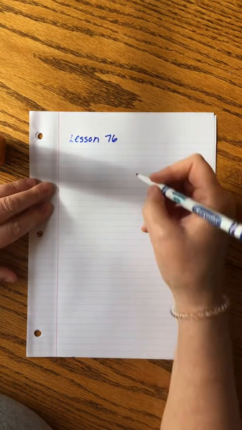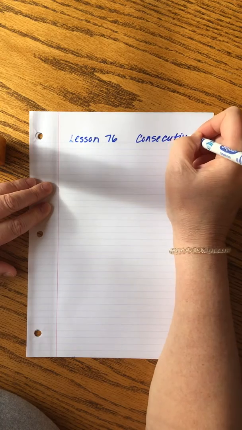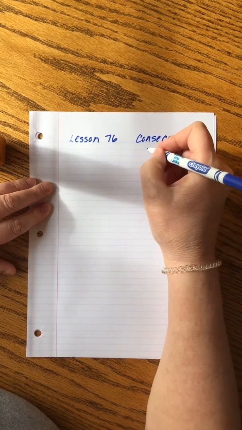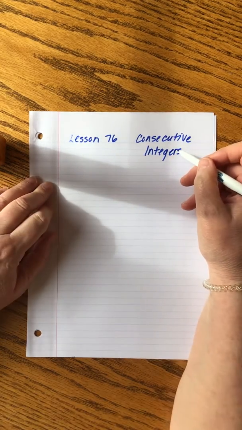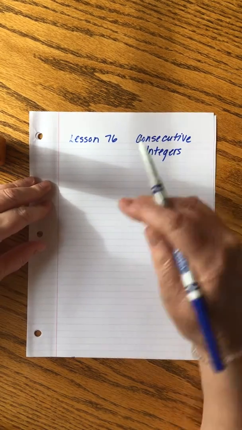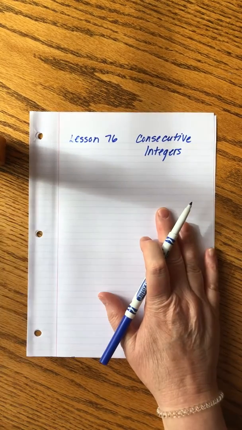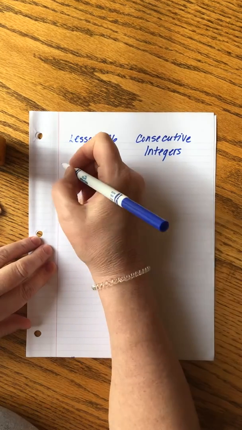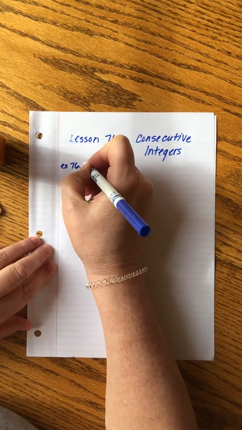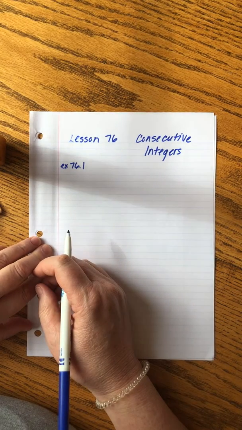And it's a specific type of problem called consecutive integers. Don't let that scare you. Consecutive integers. Integers are counting numbers and zero. So it means no fractions, no decimals, no percents. Let that be good news. Consecutive means in a row, right? And here's the way the problems sound. Find three consecutive integers such that the sum of the first and the third is 146.